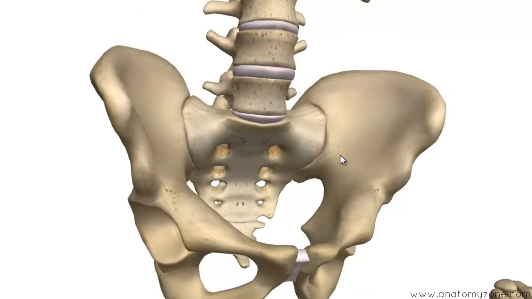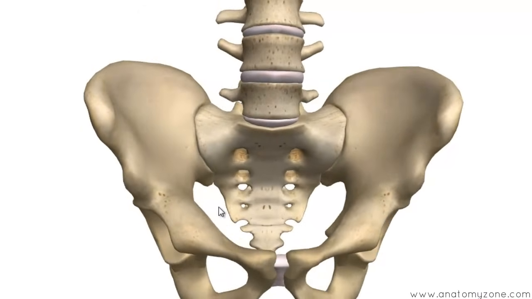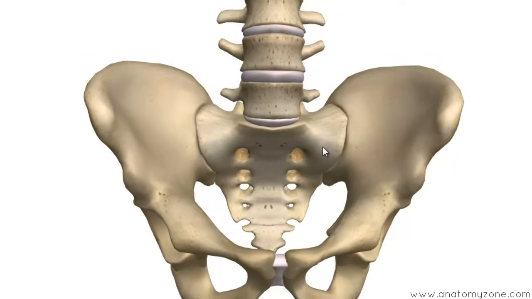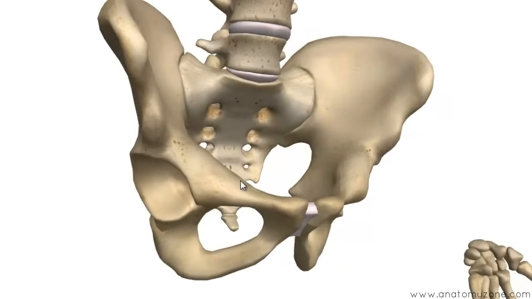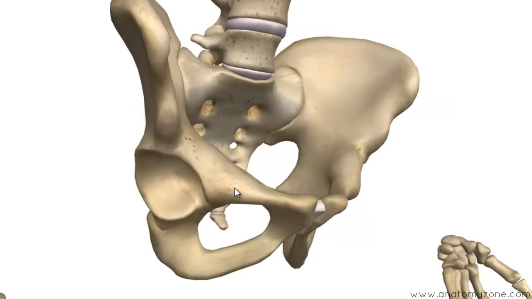So the lesser pelvis begins at the pelvic inlet, which is formed by this rim here. So you've got the body of S1 and then this rim which is formed around here, which I'm showing you with the mouse. So this is the pelvic inlet, and below this you've got the pelvic cavity, and this is housed in the lesser pelvis or the true pelvis.